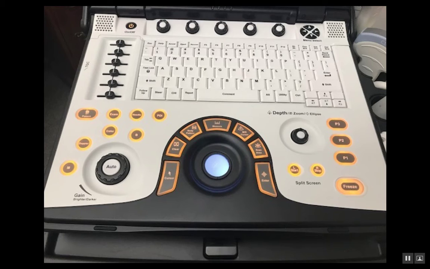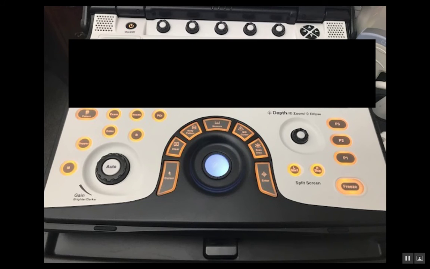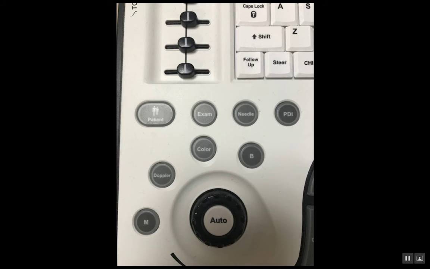This view is our ultrasound machine. It can look kind of complicated. I just want to focus on this area and this area. Don't let all the keyboard and text boxes make you intimidated. This is a really simple machine. There's just a lot of buttons that are unnecessary. So from here, we're going to focus on this tab right here, patient, and I want you to click it.